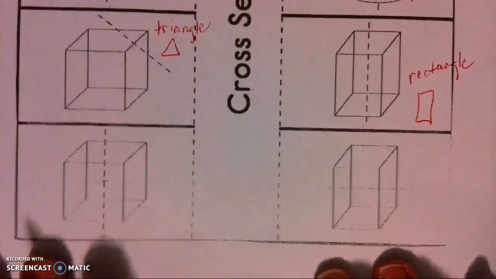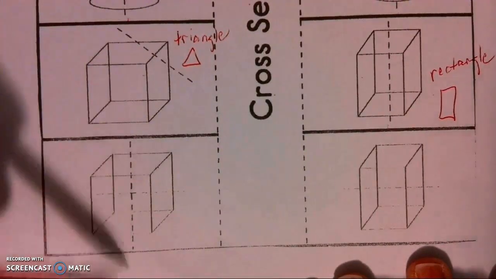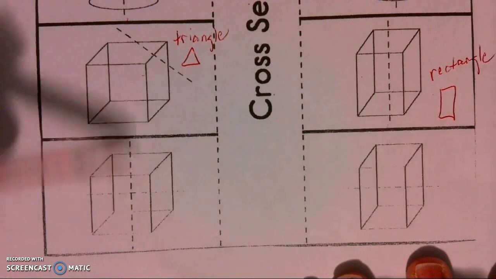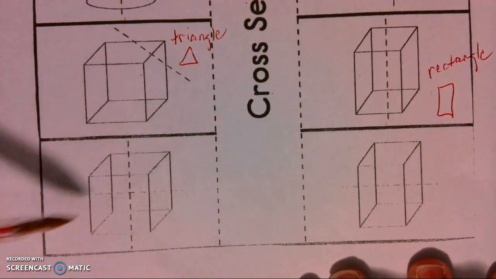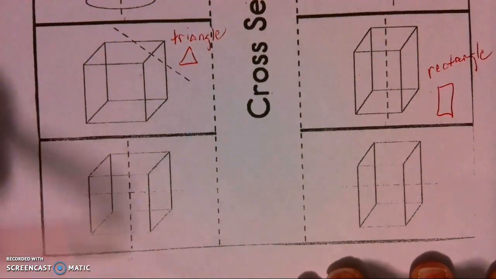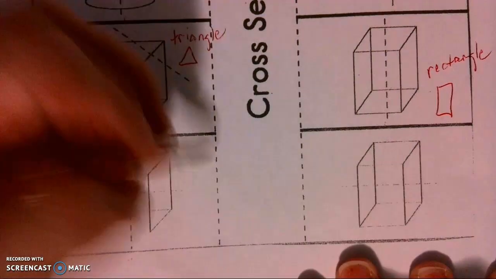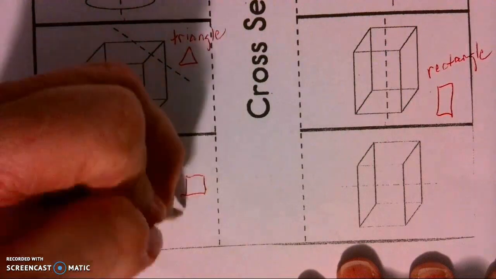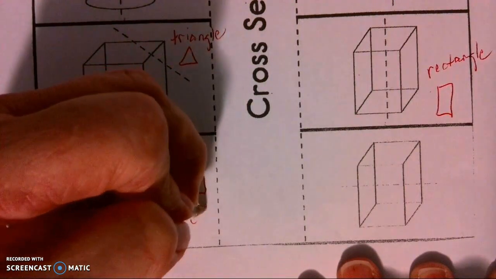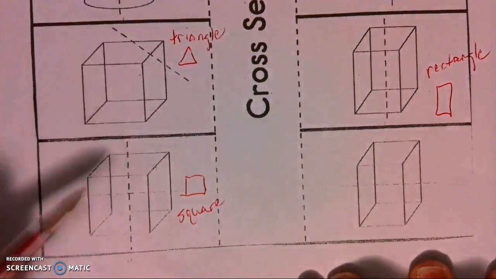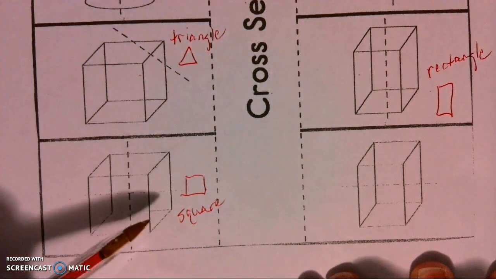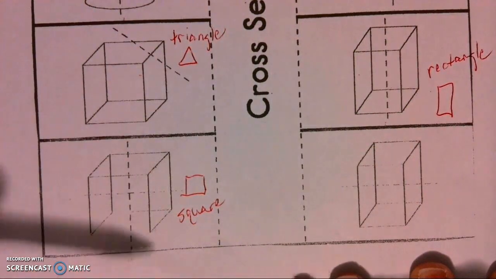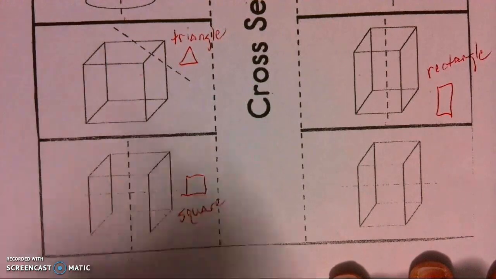Now, this next figure looks like a cube. And since it's a cube, my cross section, whether it's perpendicular to the base or parallel to the base, is going to be a square. And with a cube, I can still slice it and get a triangle. I could also get a rectangle, a pentagon, and a hexagon.